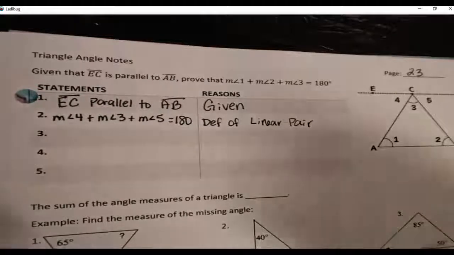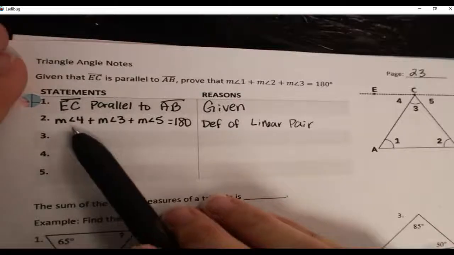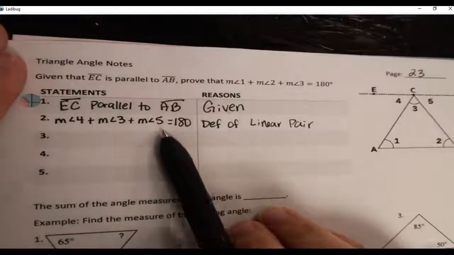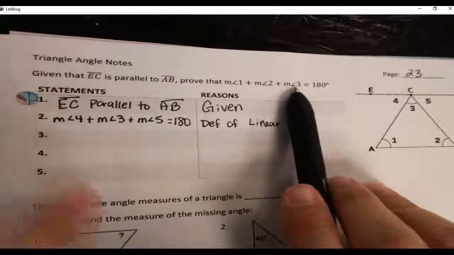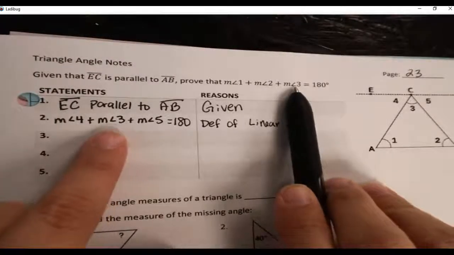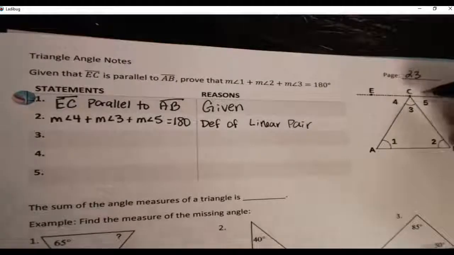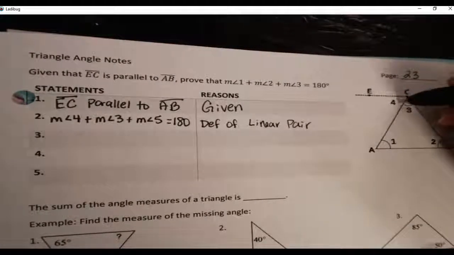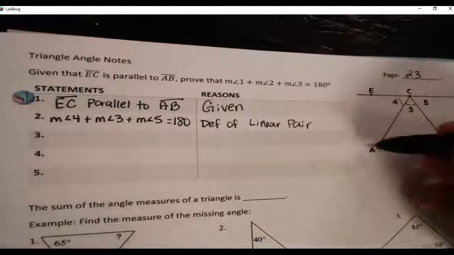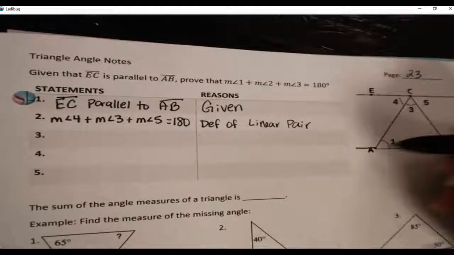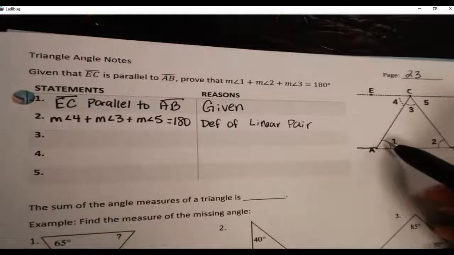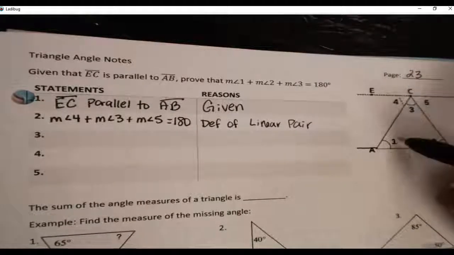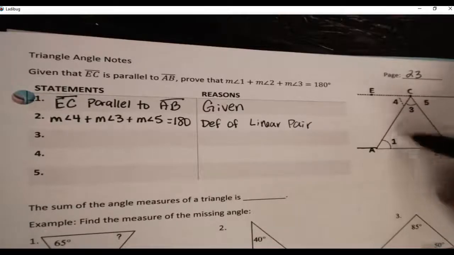Okay, so I've got an equation here, 4, 3, 5 equals 180. Well, I'm trying to get 1, 2, 3 equals 180. So I've got the angle 3 in there already. But if I look at angle 4 right here, which angle can I say is congruent to angle 4? Yes, so right here at A, this angle 1. Because what relationship do 1 and 4 have?